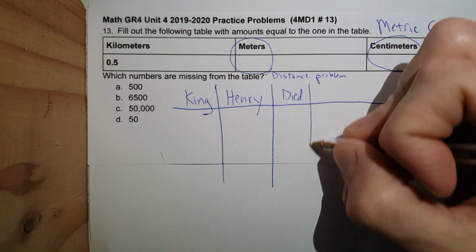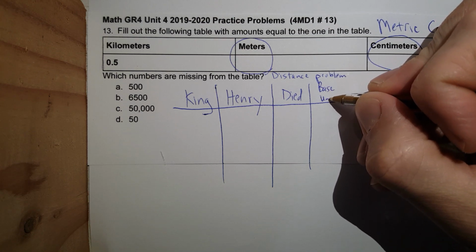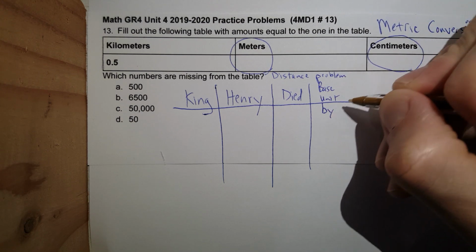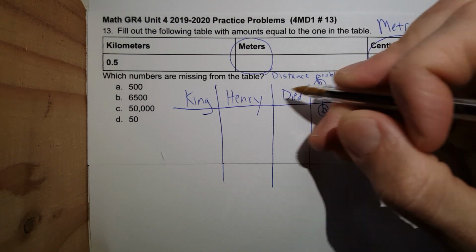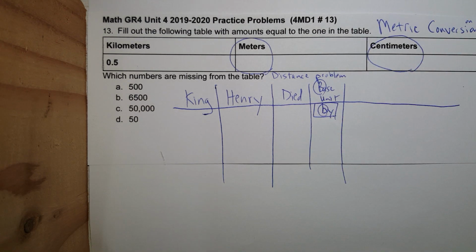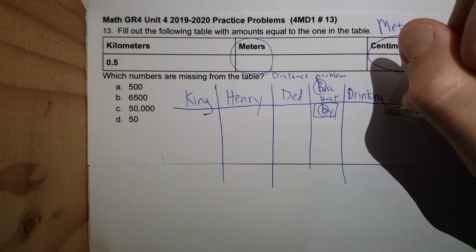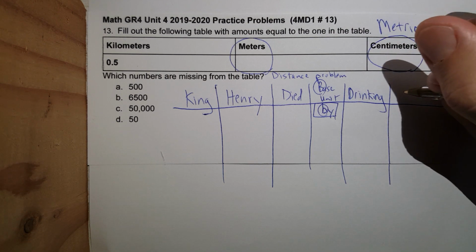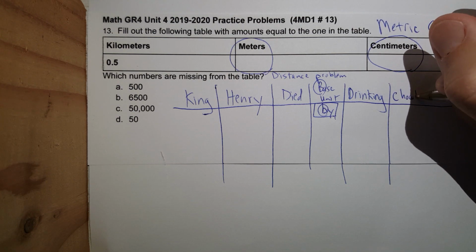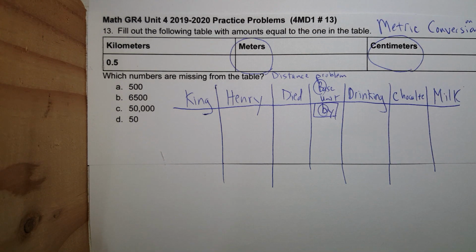King Henry died by drinking chocolate milk. All right, not a nice thing to say to the king, but easy way to remember the metric system.